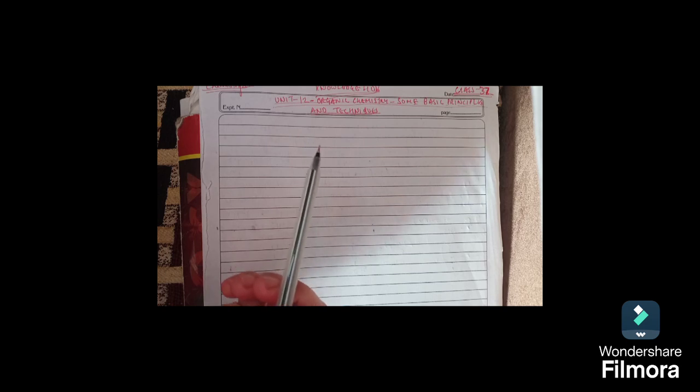So here, organic chemistry, some basic principles and techniques. In this unit, you will learn that the element carbon has a unique property that is called catenation, due to which it forms covalent bonds with other carbon atoms. It also forms covalent bonds with atoms of other elements like hydrogen, oxygen, nitrogen, sulfur, phosphorus and halogens.